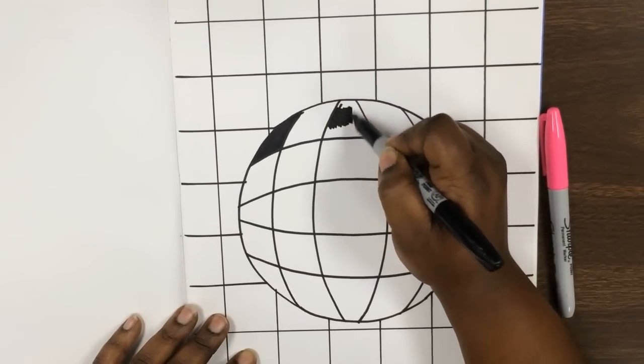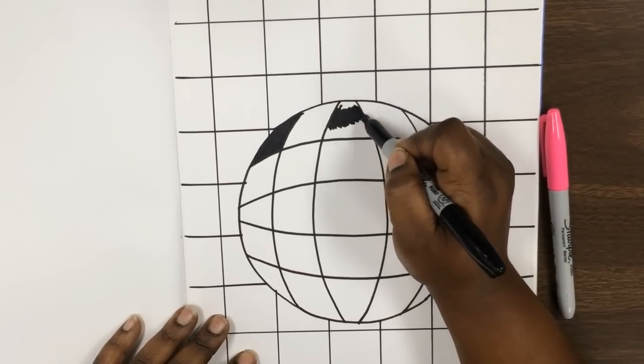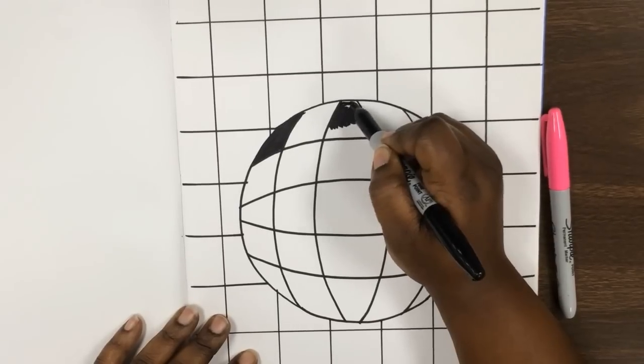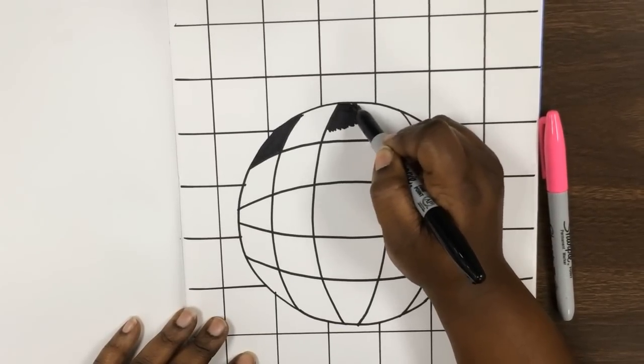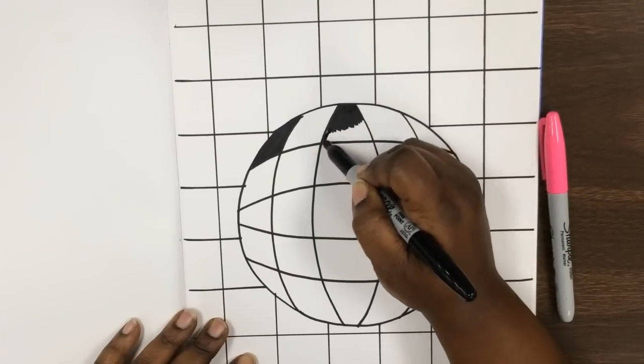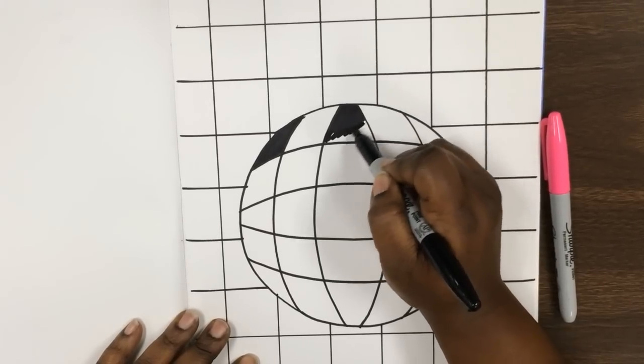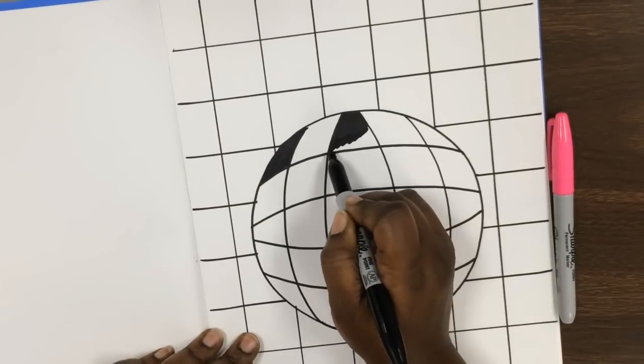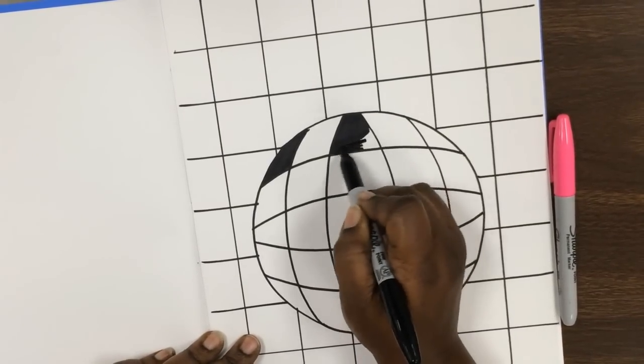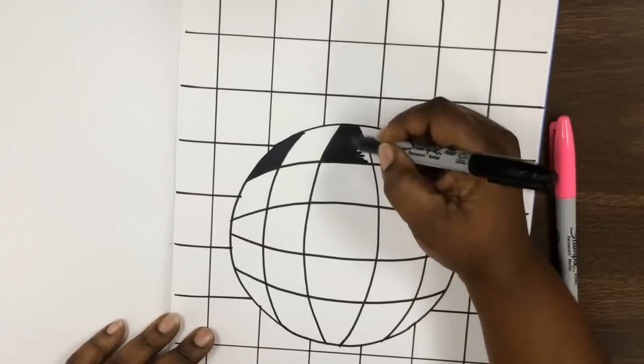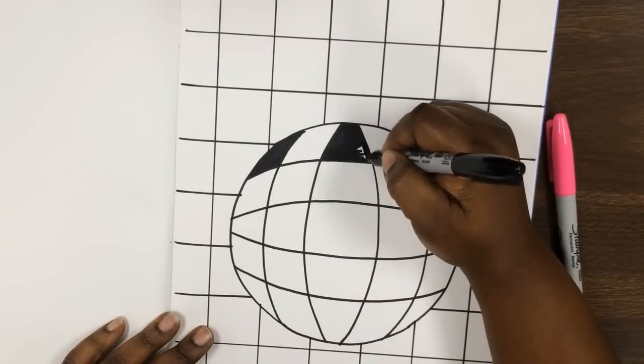Make sure that you remember to cover all the white areas so that it's nice and solid. Try your best to stay in the lines to demonstrate good craftsmanship so that you can have the best illusion possible.